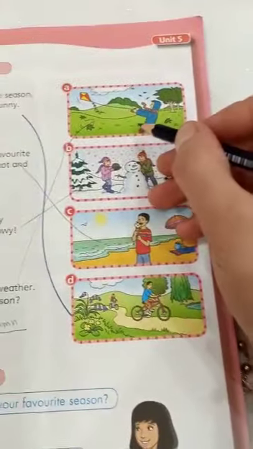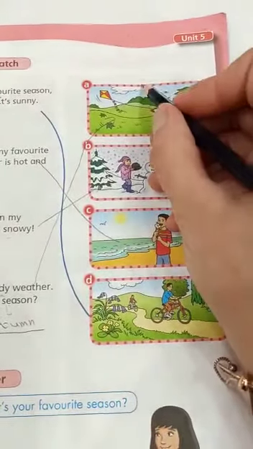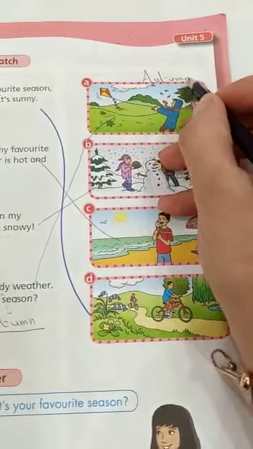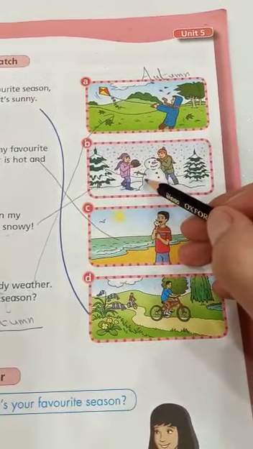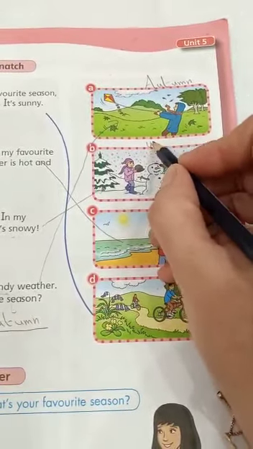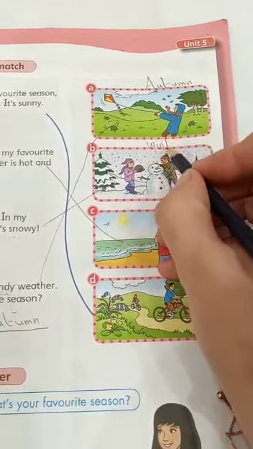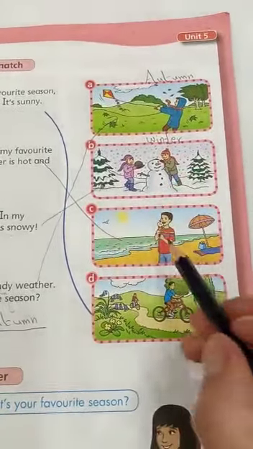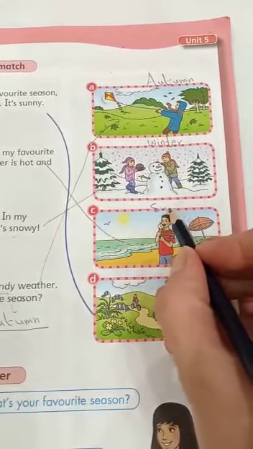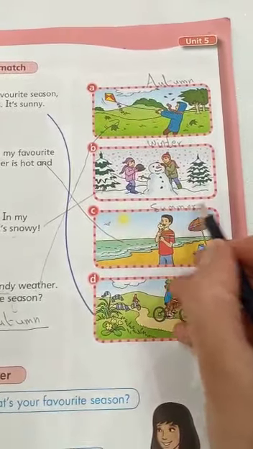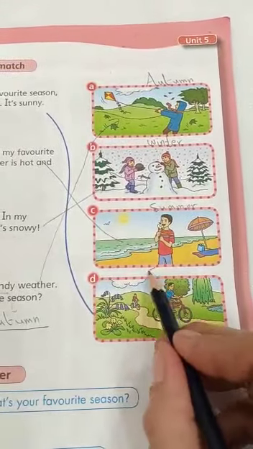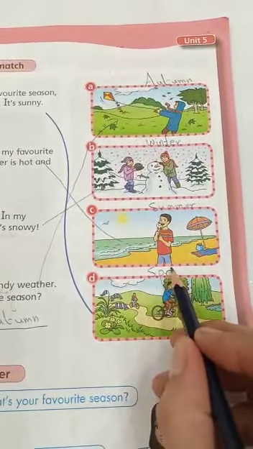So, picture A. Which season is it? It is autumn. Picture B. Which season is it? It is winter. C. Which season is it? It is summer. D. Which season is it? It is spring.